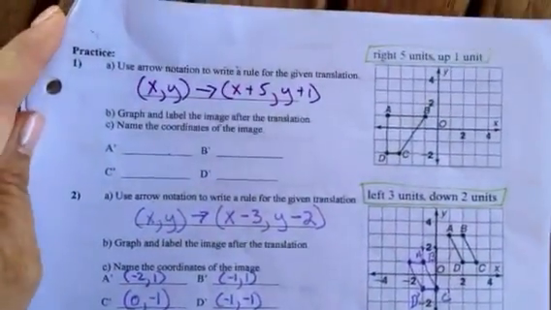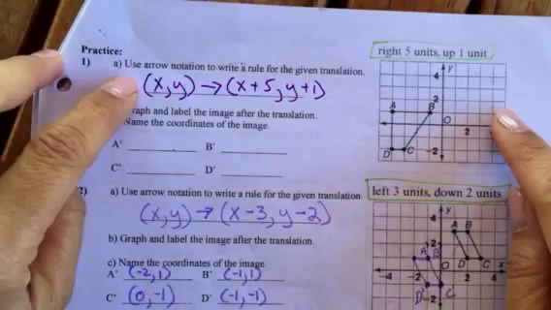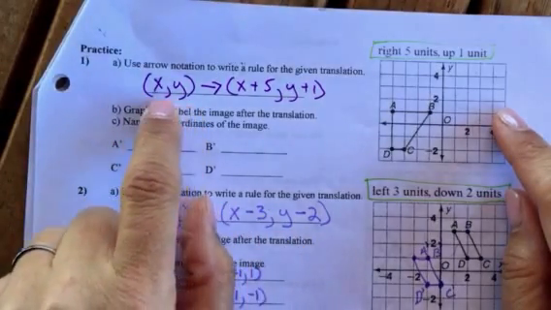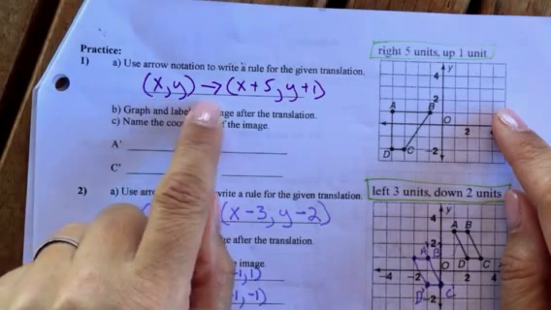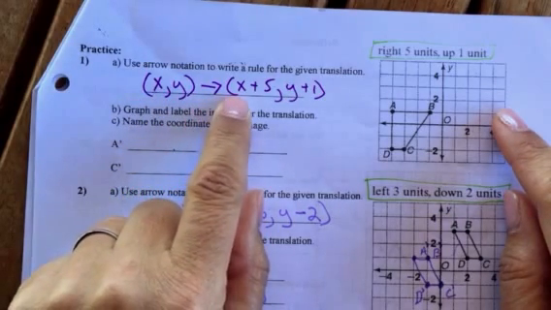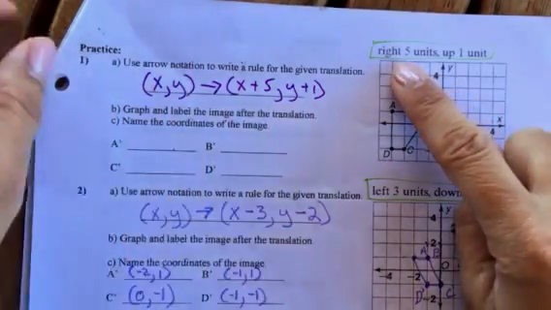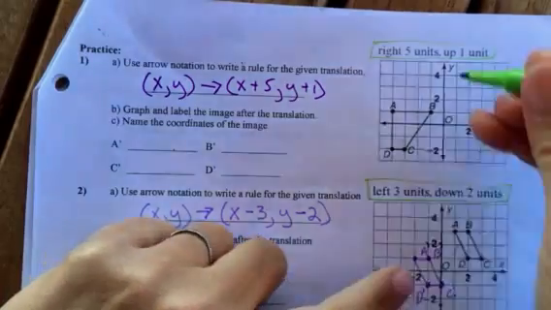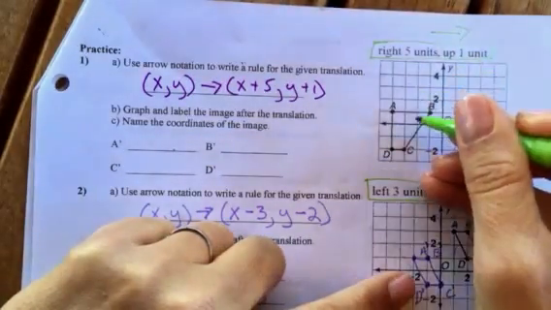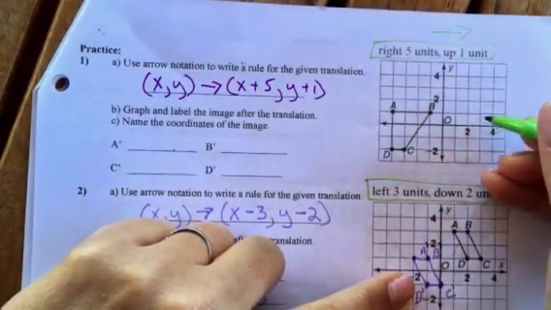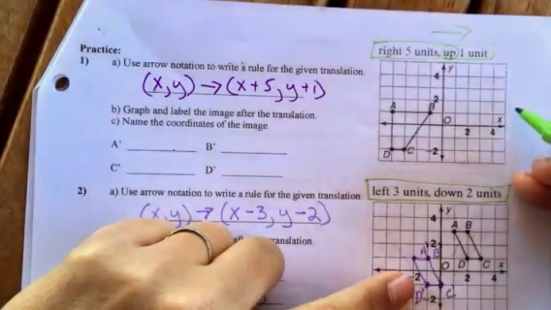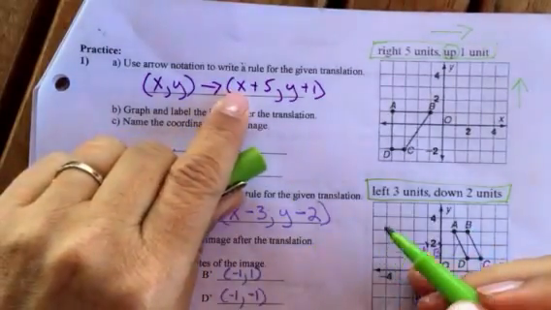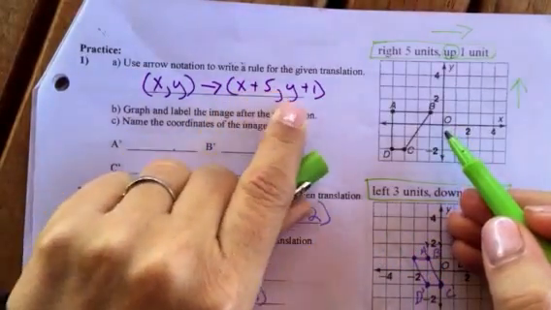Okay, back to this. This says use arrow notation to write a rule for the given translation. Arrow notation looks like this. You always state x, y, and then translates to, and then you give a rule. Our rule right here says right 5 units. Right means this way, which is a positive movement on our coordinate plane, and then up 1 unit, which means a positive change on our y coordinate. That's how I got x plus 5 and y plus 1.